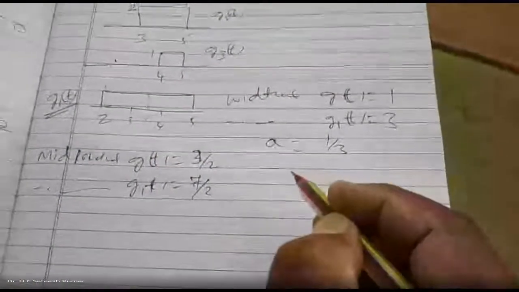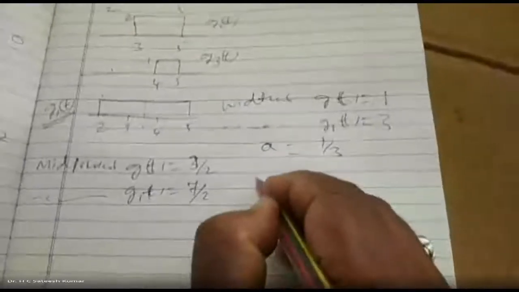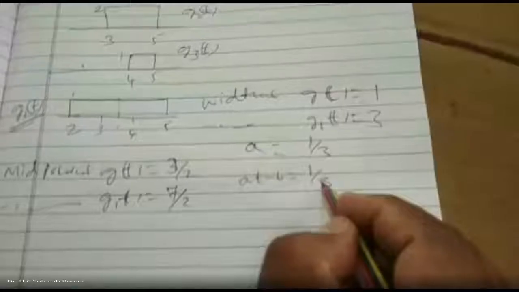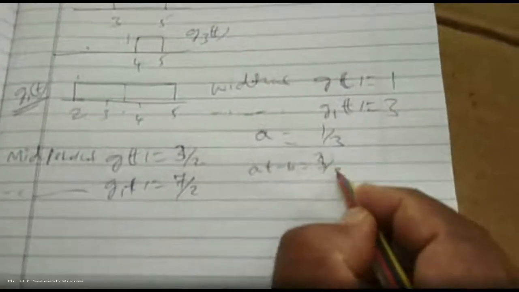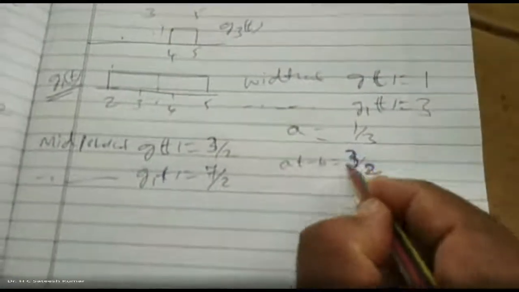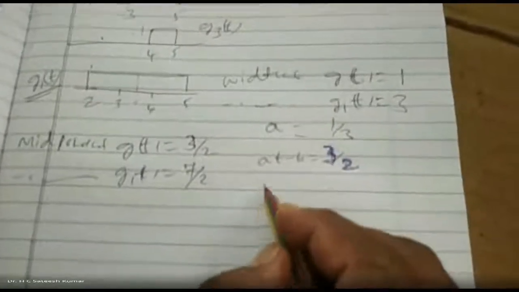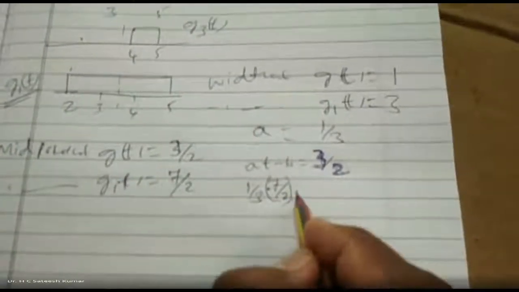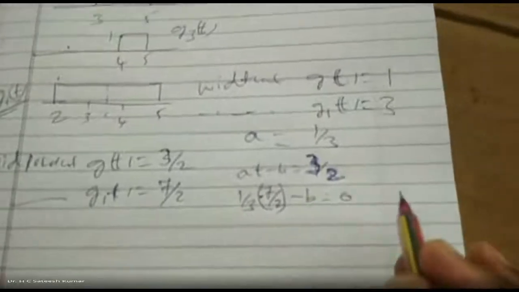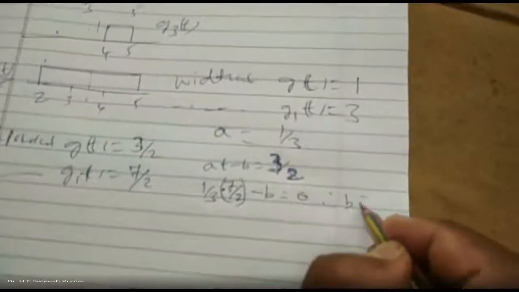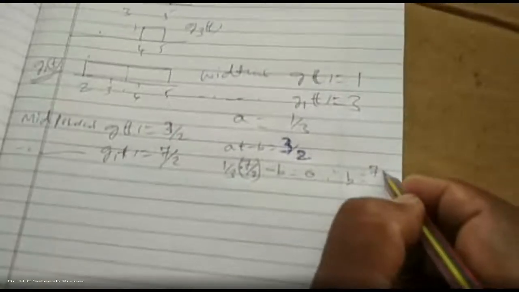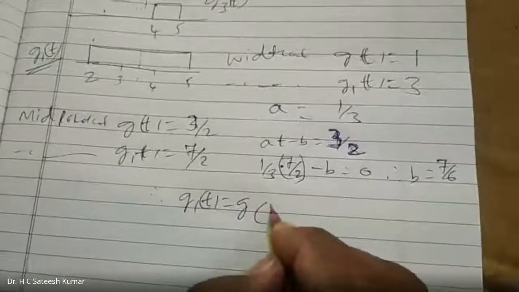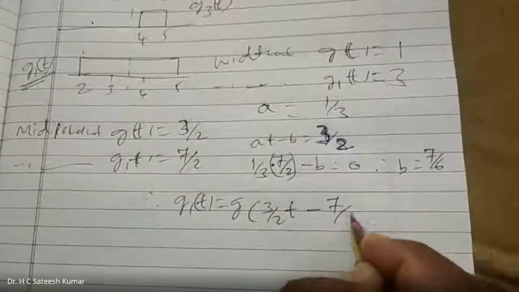So once again, A t minus B should be equal to the midpoint, which is 3 by 2. A is 1 by 3, t is 7 by 2, the midpoint of this one. Minus B is equal to 3 by 2. Therefore, B is equal to 7 by 6. Therefore, G1 of t is nothing but G of 3 by 2 t minus 7 by 6.